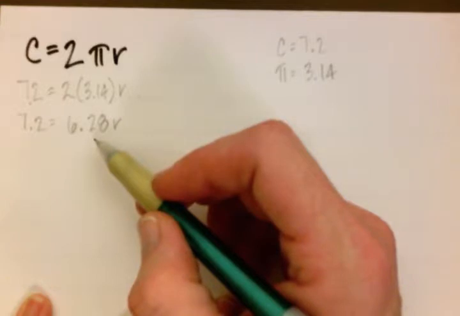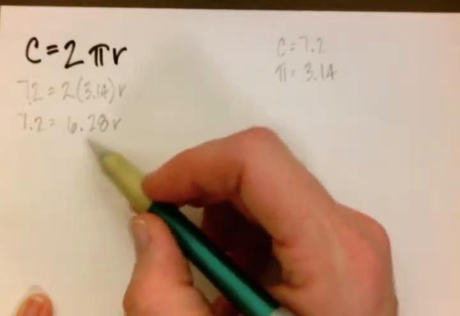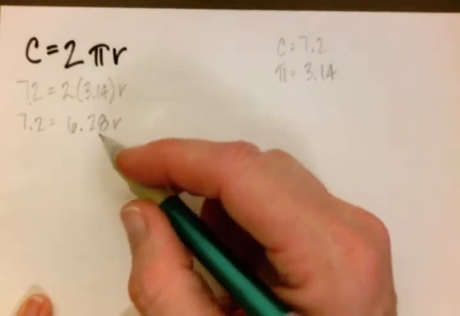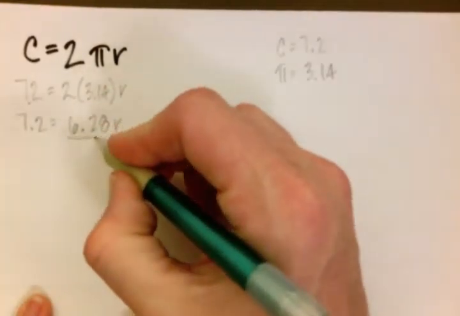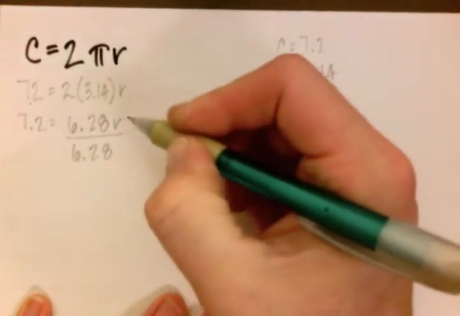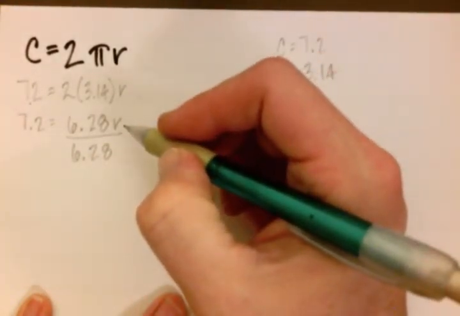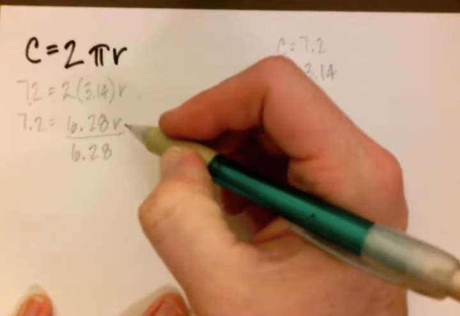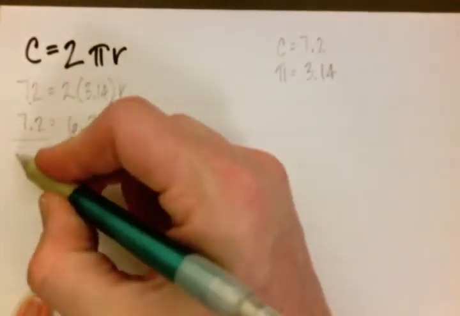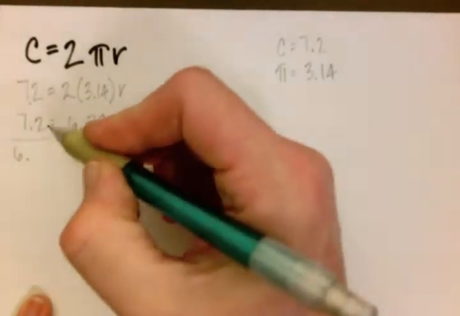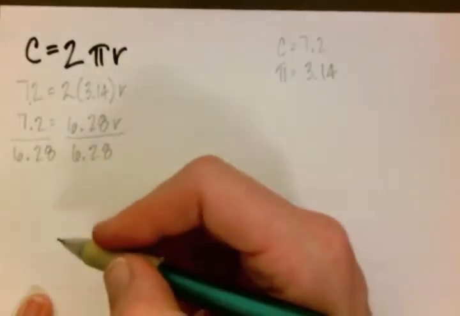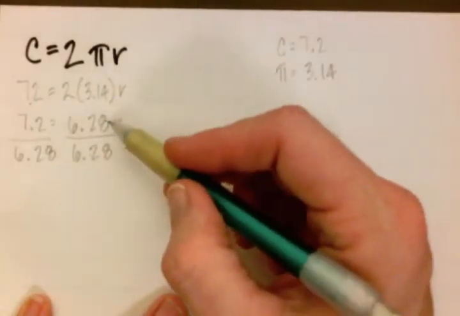Now remember that if we want to solve for r, that means we want to get it all by itself on one side of the equation. Right now we have 6.28 being multiplied by r, so in order to get r by itself, what we want to do is divide this side of the equation also by 6.28. Now remember, of course, that whatever we do to one side of the equation, we always must do to the other, and so we are going to also divide by 6.28 on the other side of the equation as well.